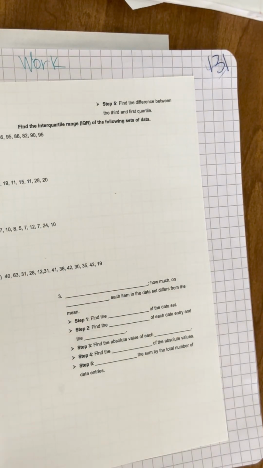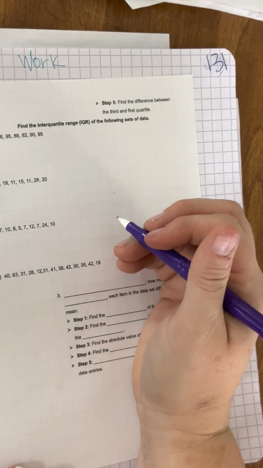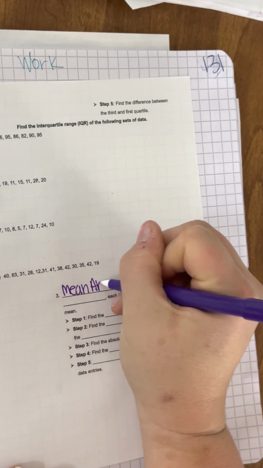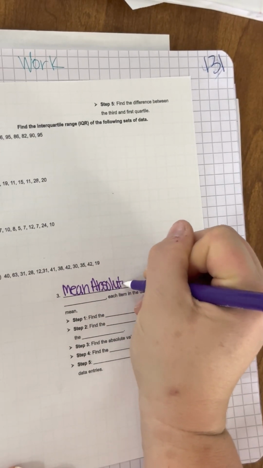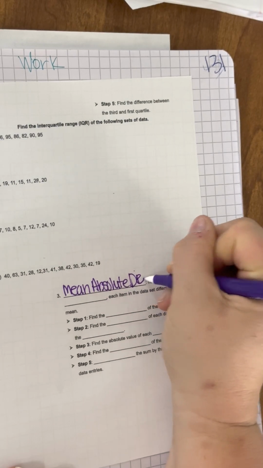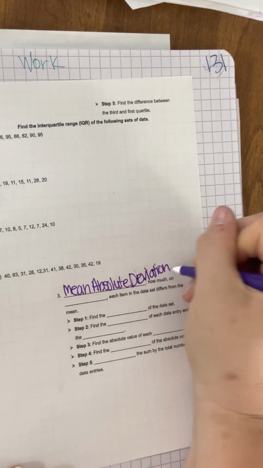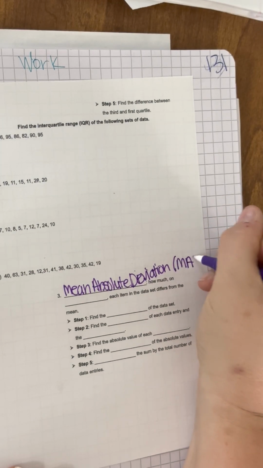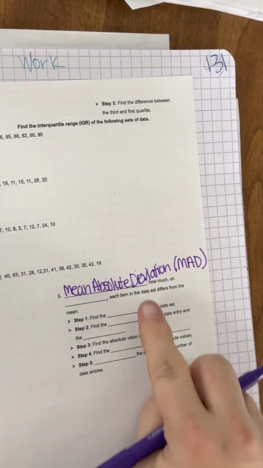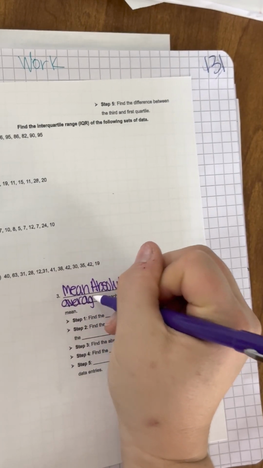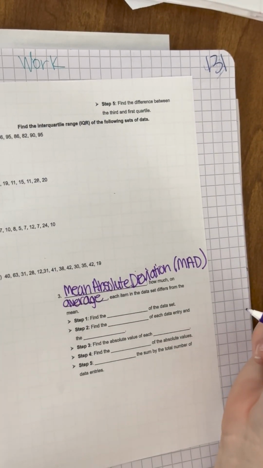Okay, so the third measure of variability is the mean absolute deviation. The mean absolute deviation. I can't spell. Deviation. That's the MAD, the mean absolute deviation. And it's how much, on average, each item in the set differs from the mean.